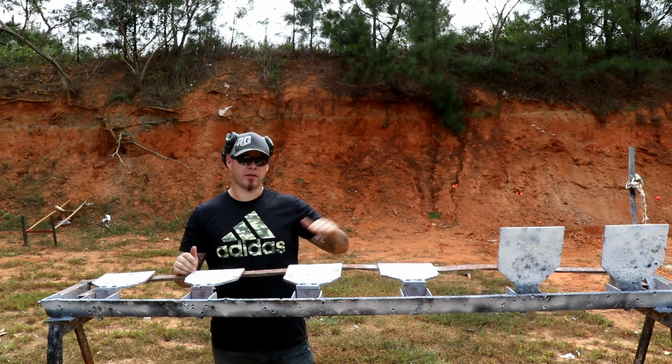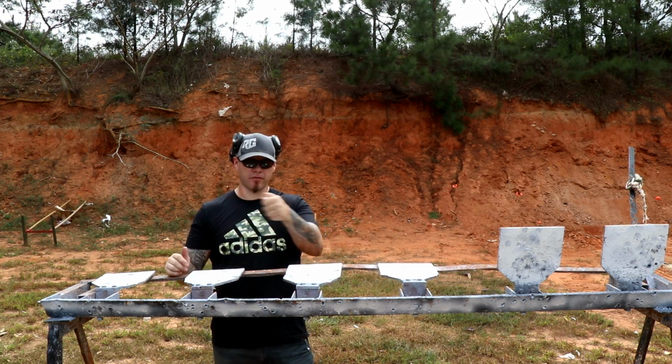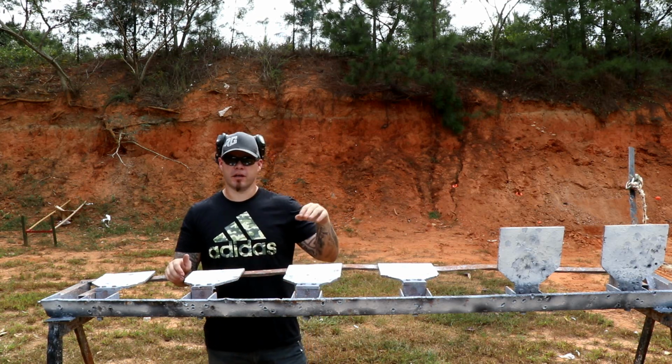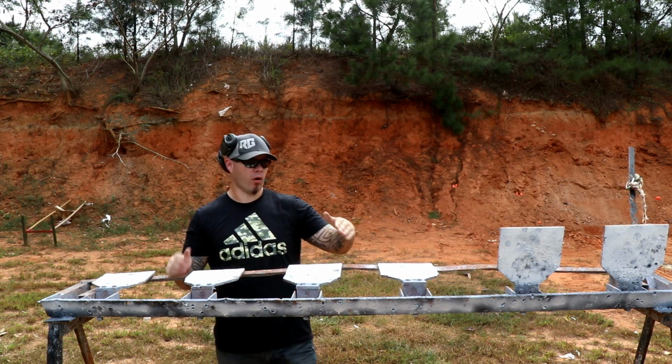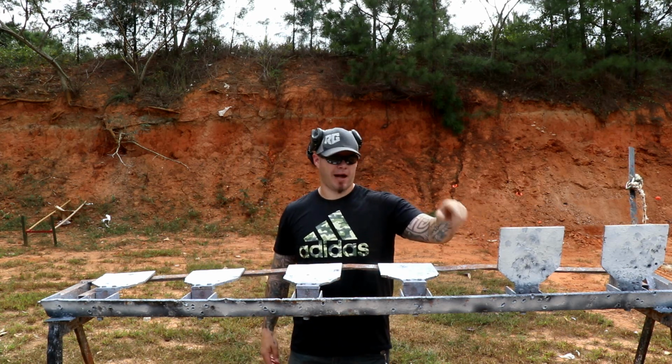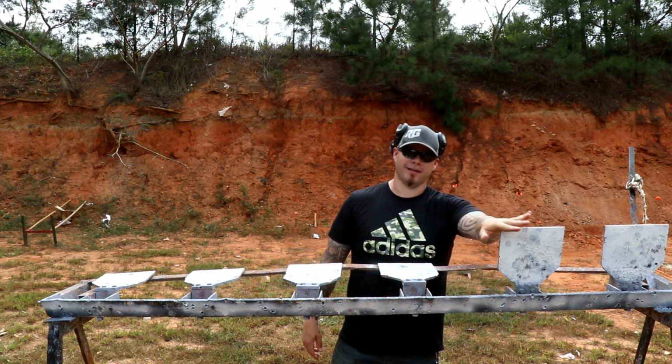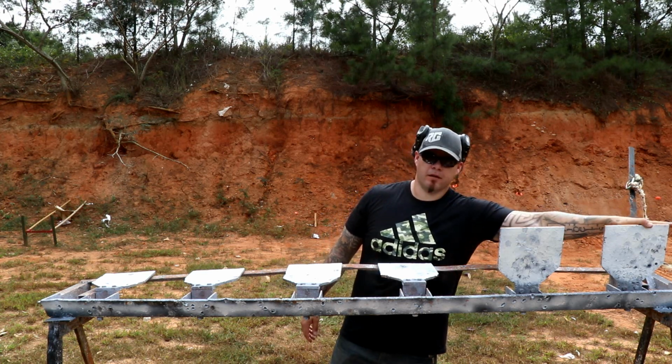I was able to track the plates with my eyes that fast and move the gun and move the gun and so on and so forth. But I was pushing the gun past or before. I know specifically on this plate, it was a high right miss. On this plate, it was a high left miss. On this plate, it was a high right.